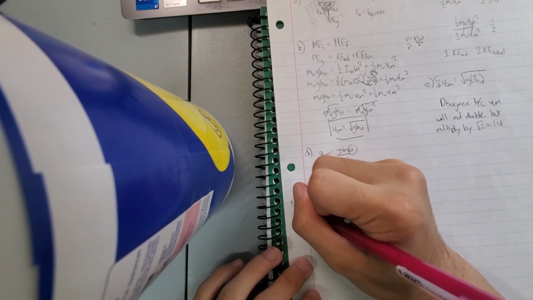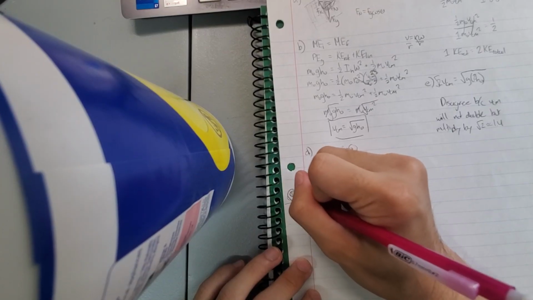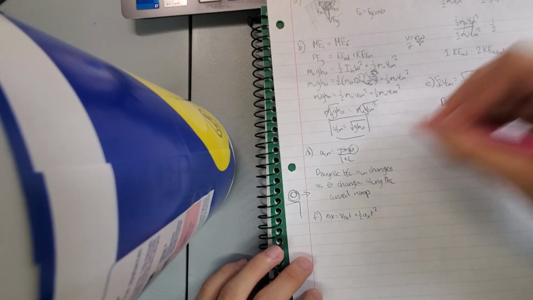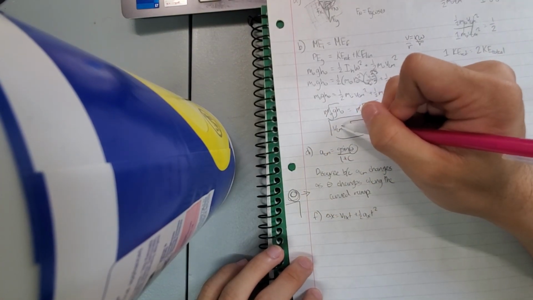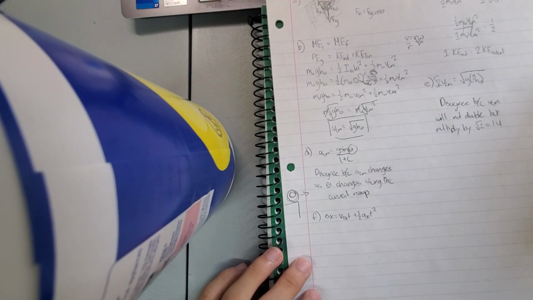Keep in mind that when the hoop leaves the table, it's gonna go straight this way, which means all v_CM becomes v_ix, and there's not gonna be any v_iy.